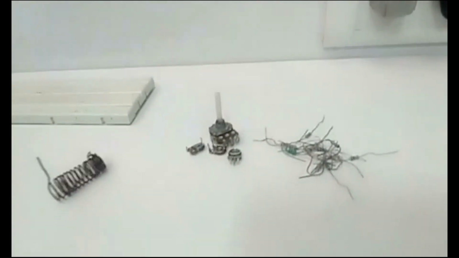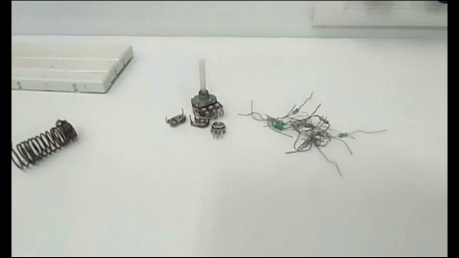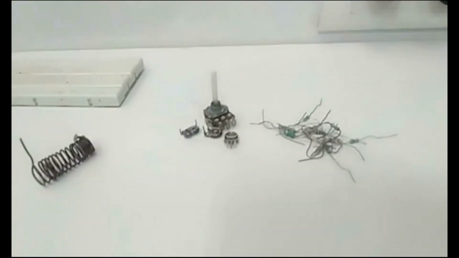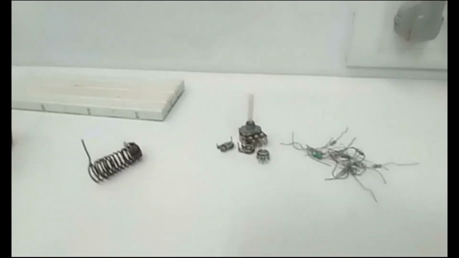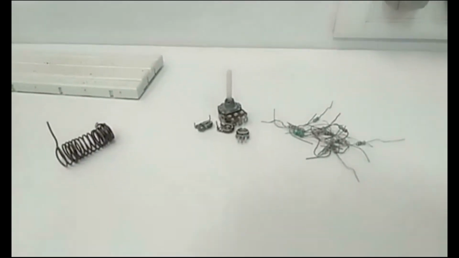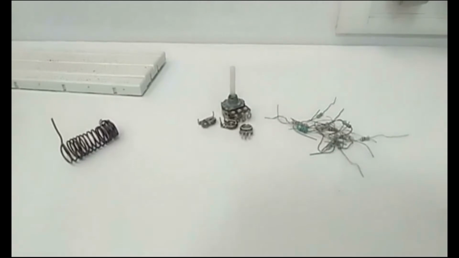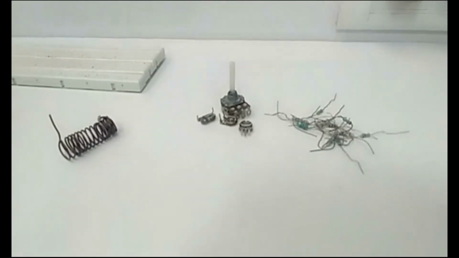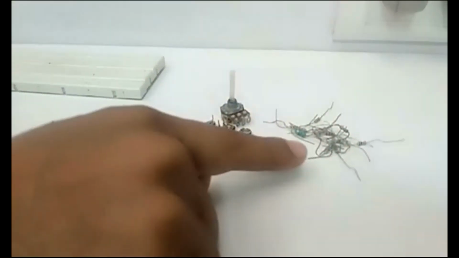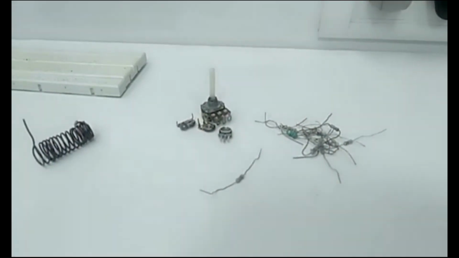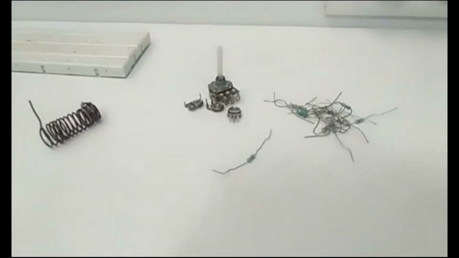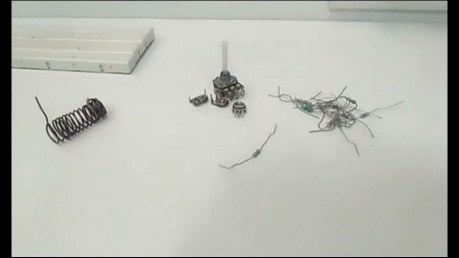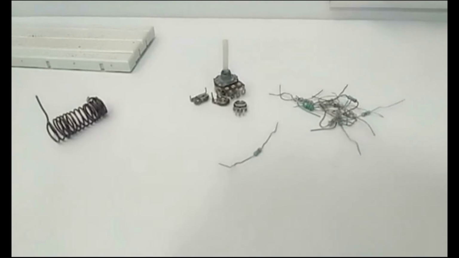There are several types of resistors: metal film resistors, ceramic resistors, single inline network resistors, and also variable resistors. Right now, you are observing that these are the variable resistors, and these are the fixed resistors, or carbon resistors.